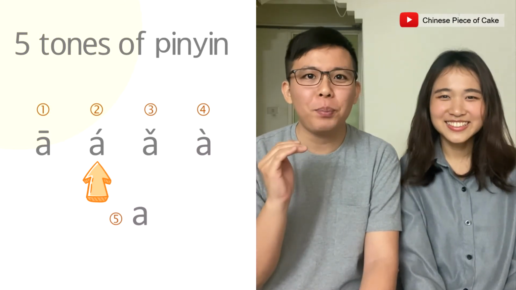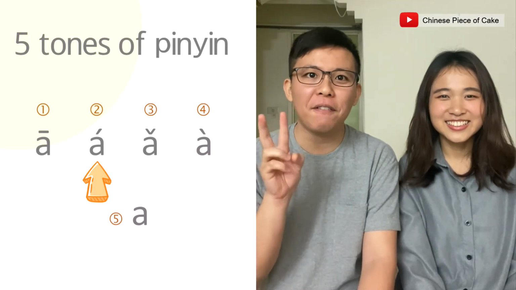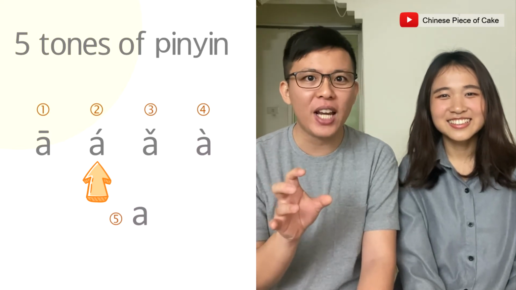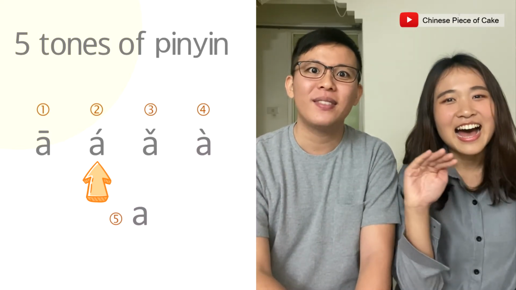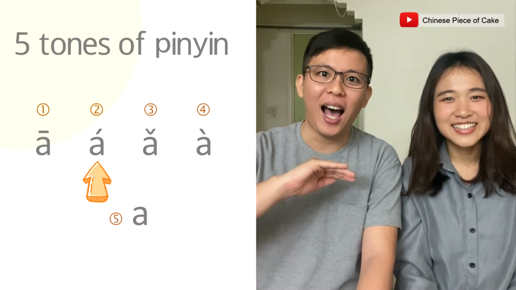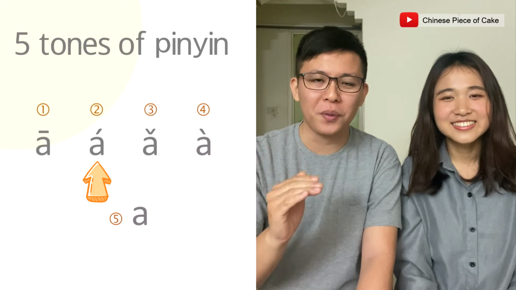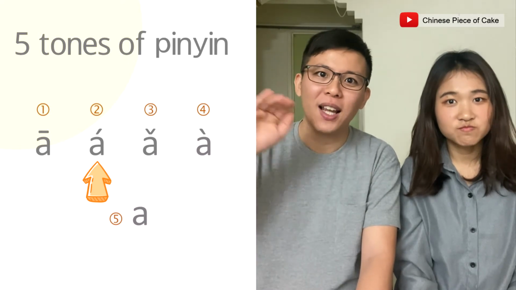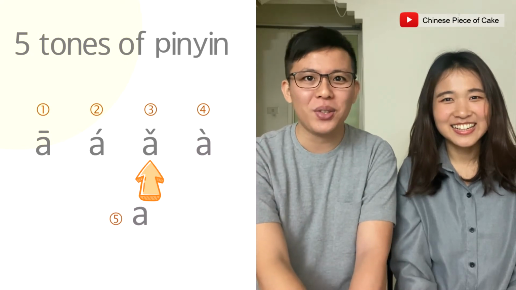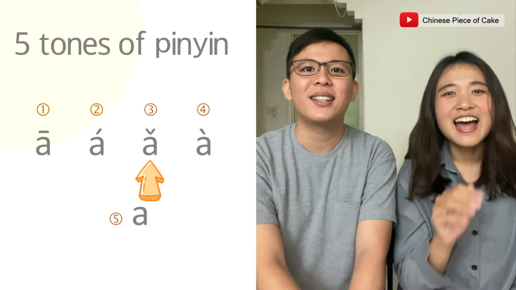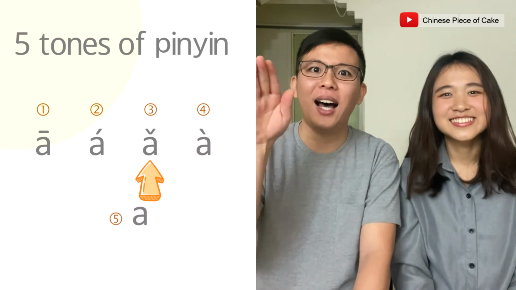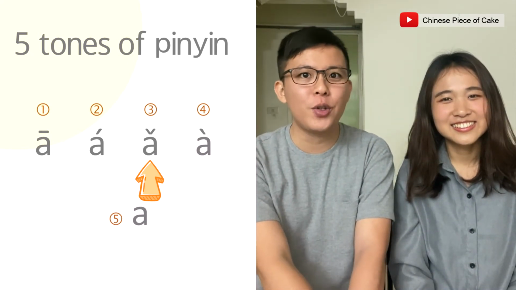Next, we are going to put the tone mark of the second tone on this final, and the pronunciation would be á. This tone is a rising tone. The next one is the third tone.